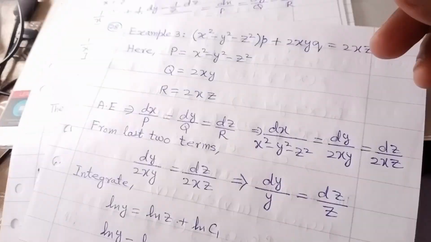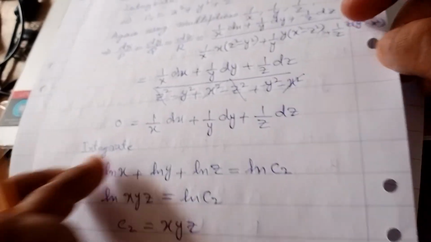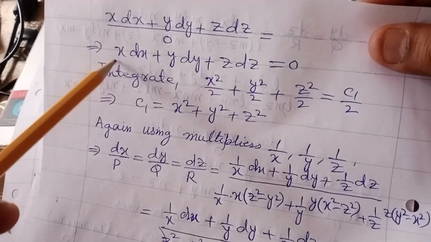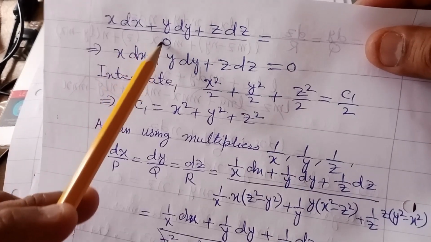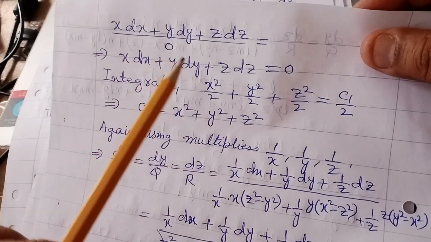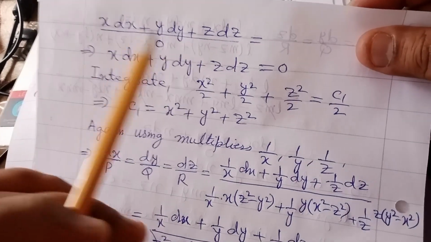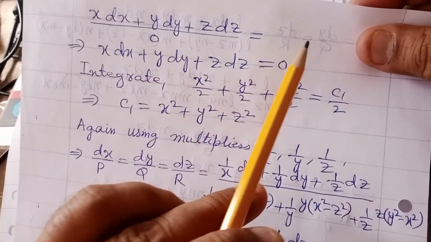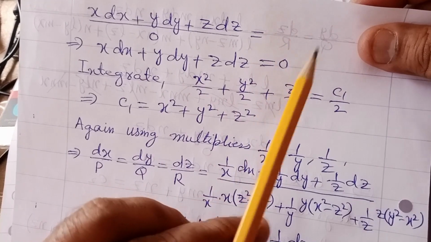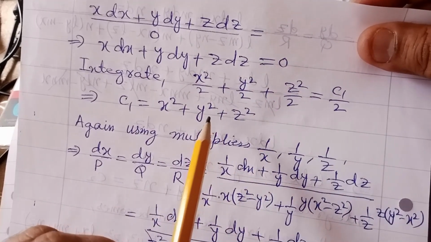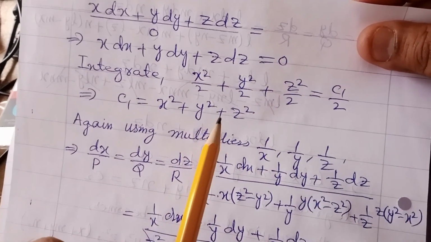So after that this may be written as x dx plus y dy plus z dz is equal to 0. So that denominator will be 0 and this will be shifted to the right hand side. So at the right hand side the entire term will be 0. Only we have three terms at the left hand side, which we must integrate.